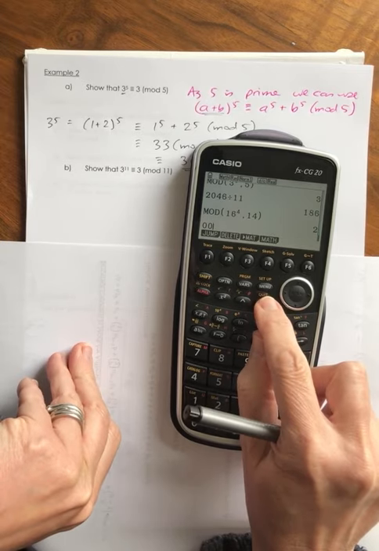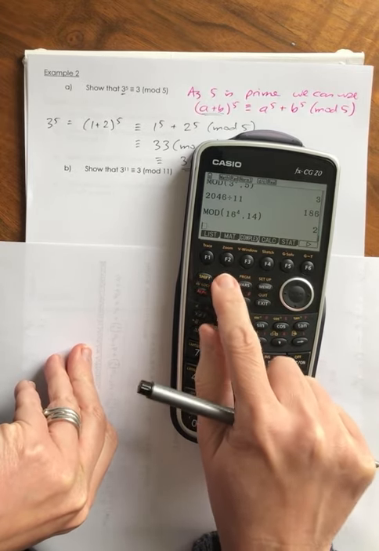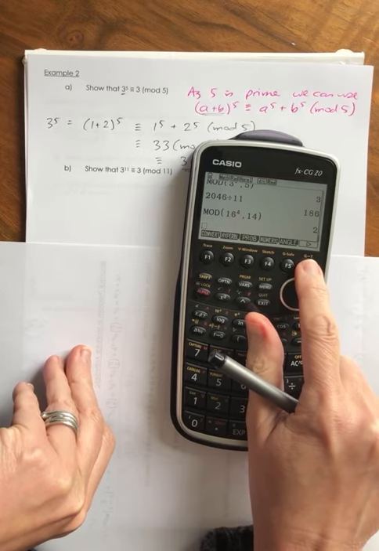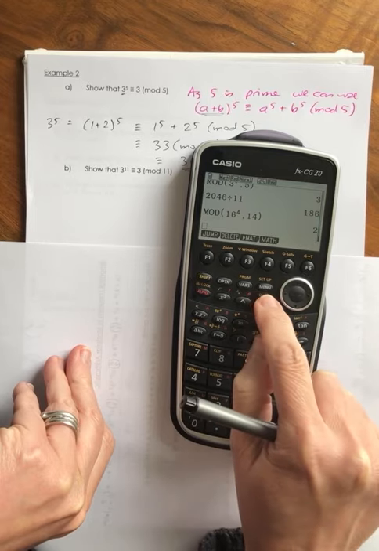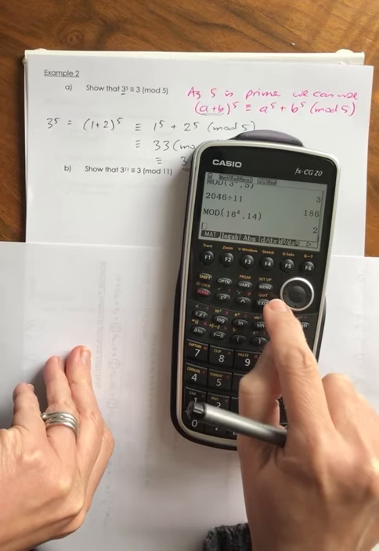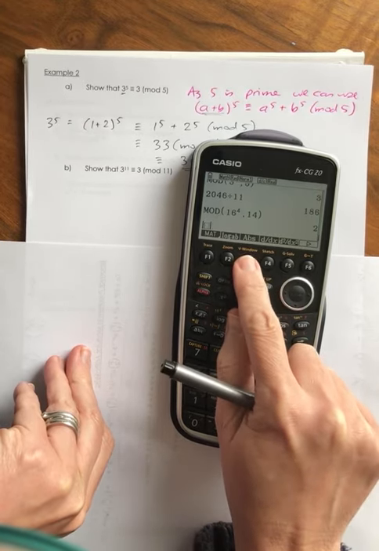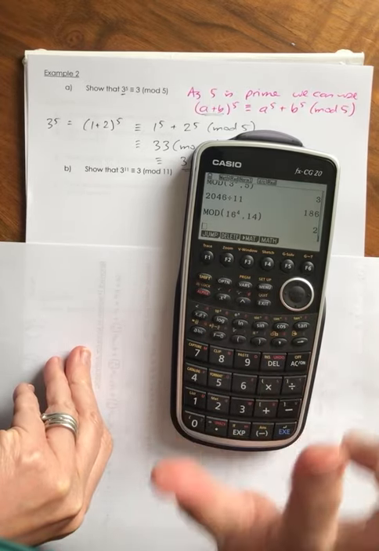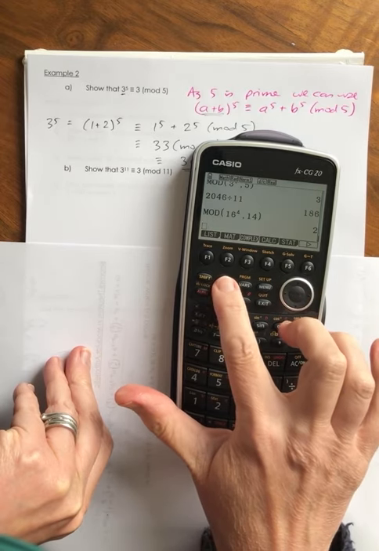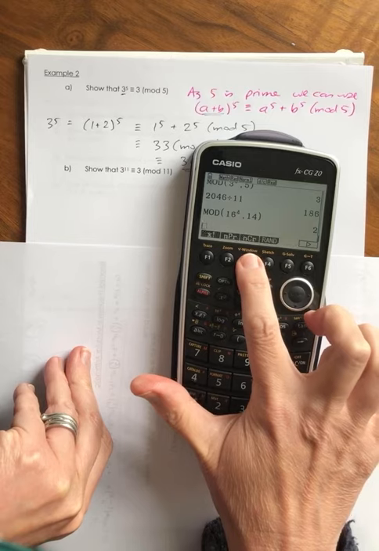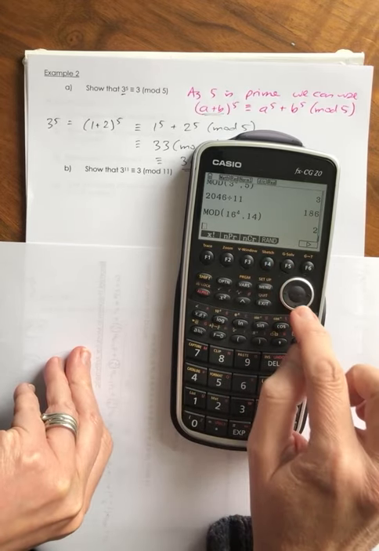But just to show you, if you go to option, and I've lost it, it's in num. Where's num? Math. Okay. Nope, I've lost it. Let's exit. Option, arrow, is it in prob? No, it's not.